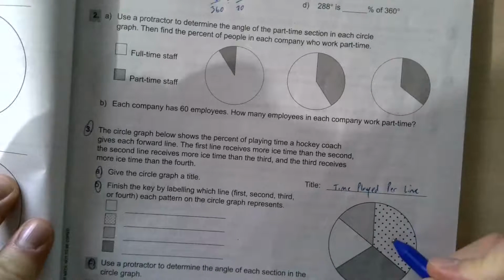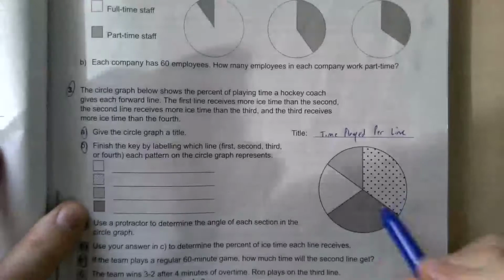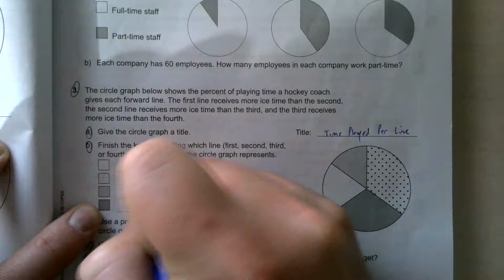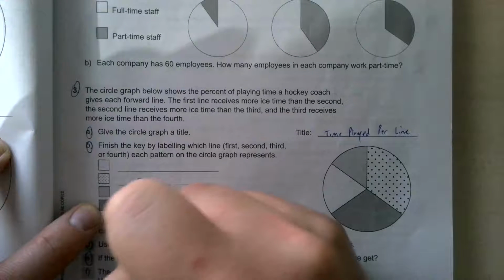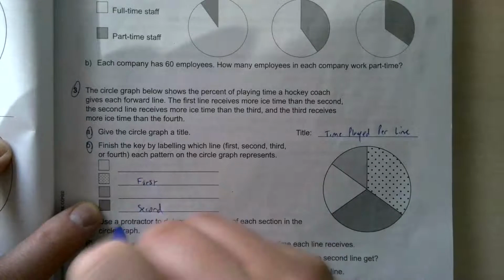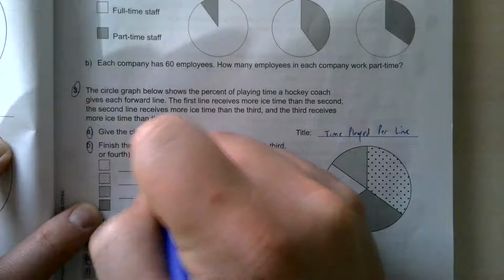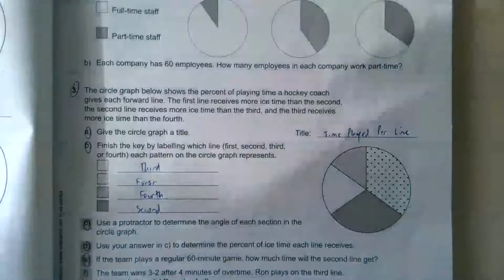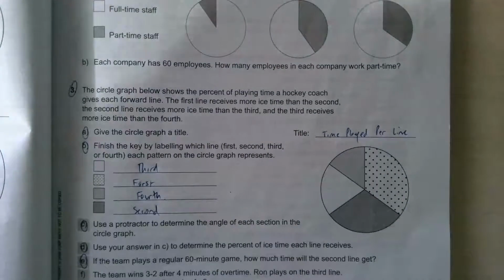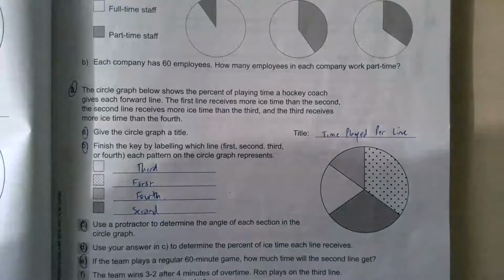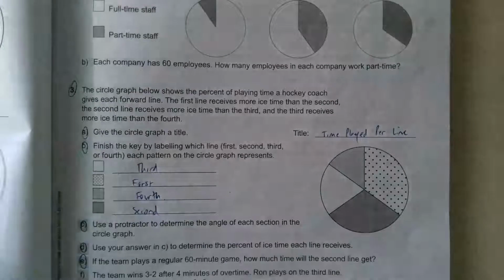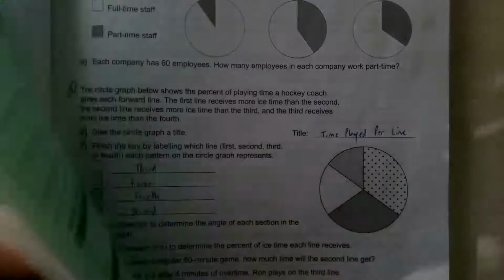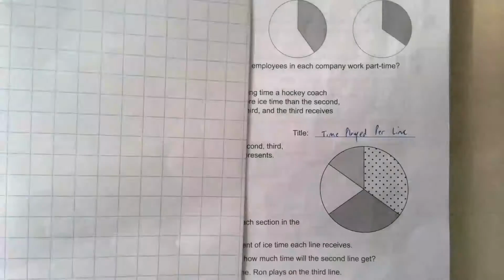And so I believe this is the first line, second line, third line, fourth line. So we'll say this is the first. This is the second. This is the third. This is the fourth. Okay, excellent. So we got that part started. Now I'm going to get my workbook. I'm going to start doing the work in there. I don't have very many pages left, thankfully, because we've been doing so much work lately.